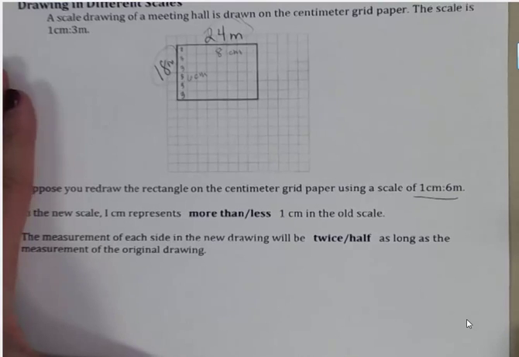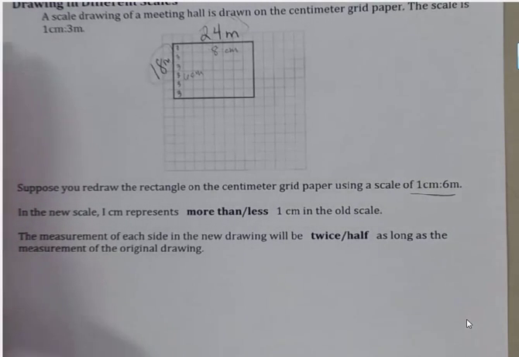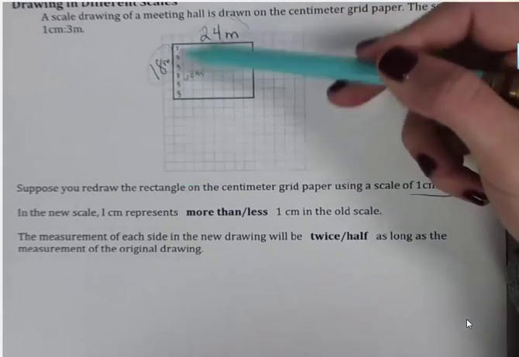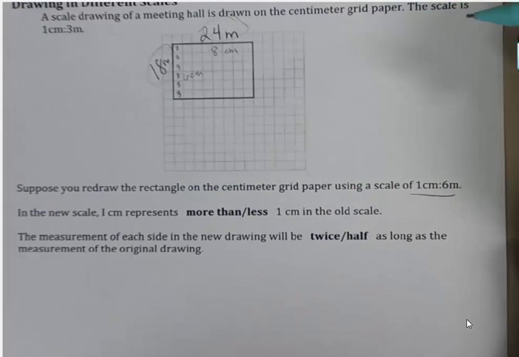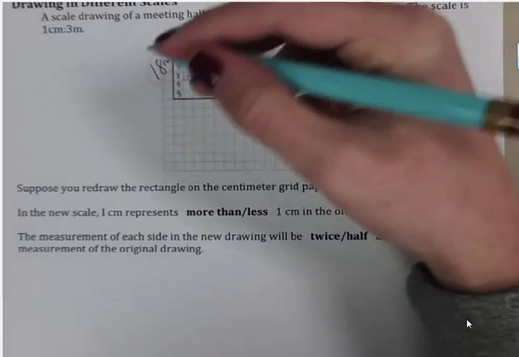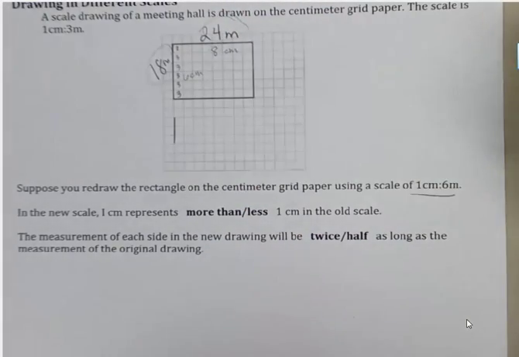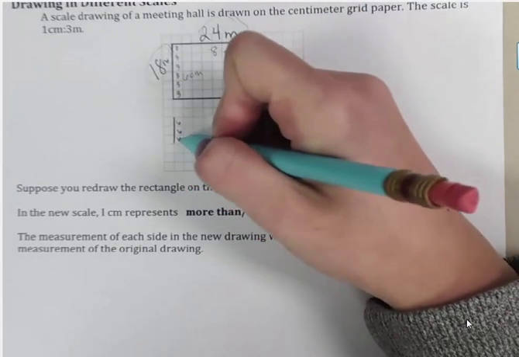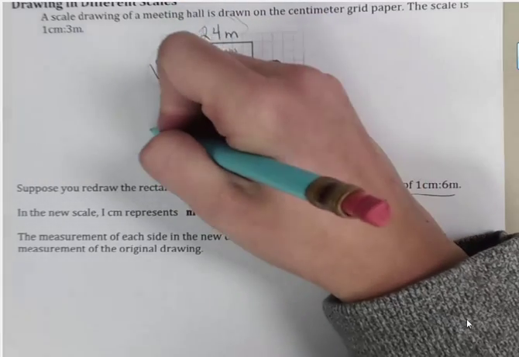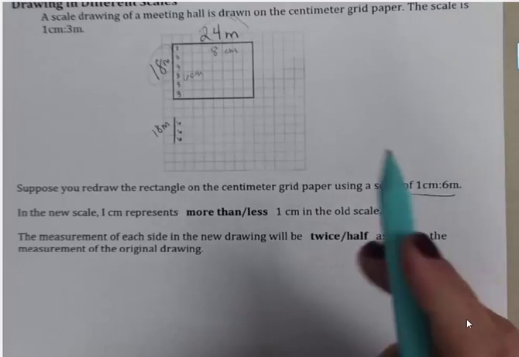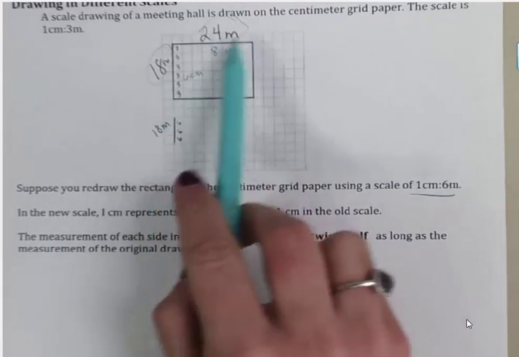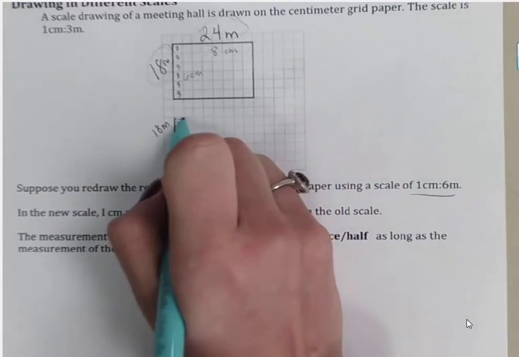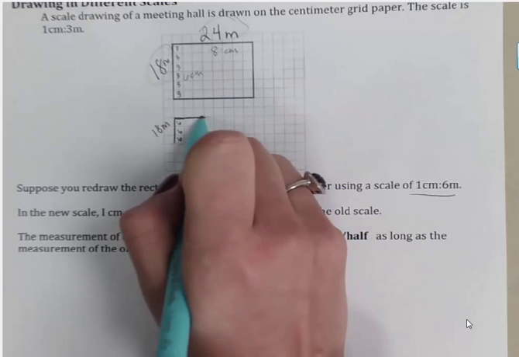Okay, so they want us to redraw it. So if I know that 1 centimeter is now going to be 6 meters, and I know I need to have 18 meters going up and down, how many centimeters am I going to need? Hopefully you said 3, because you know that 3 times 6 will give you 18. So this is 6 and 6 and 6. 6, 12, 18 meters. And then how long across though? If I need it to be 24 meters, how long across? Well, 6, 12, 18, 24.